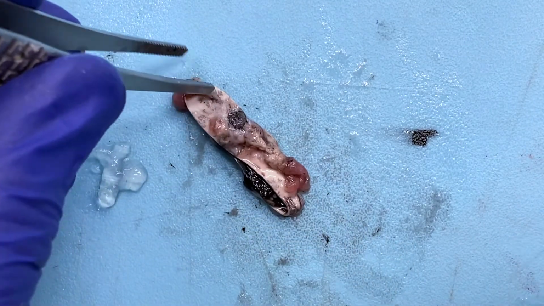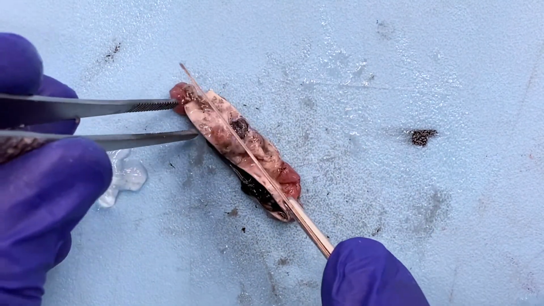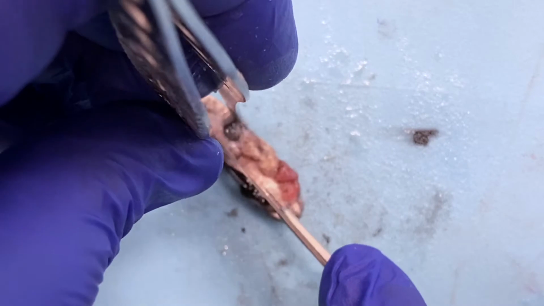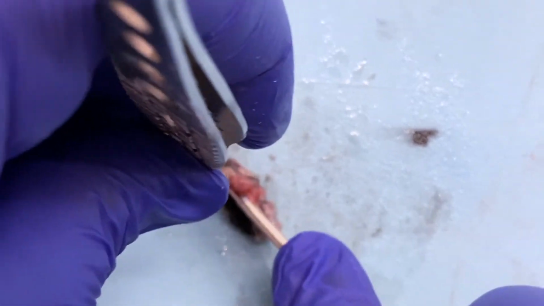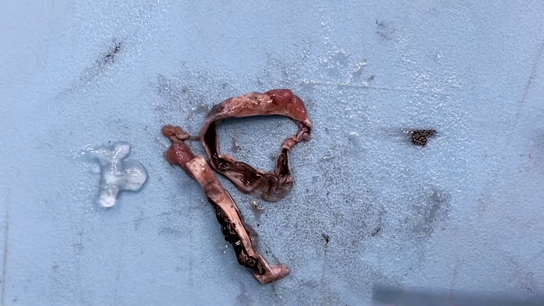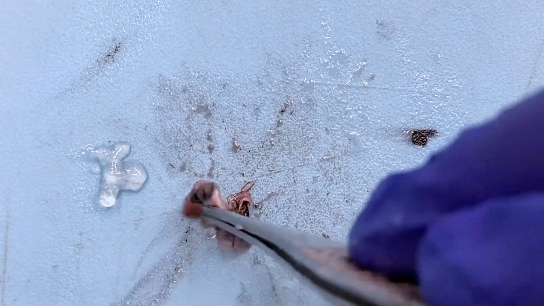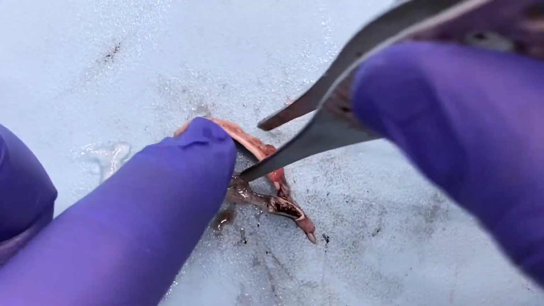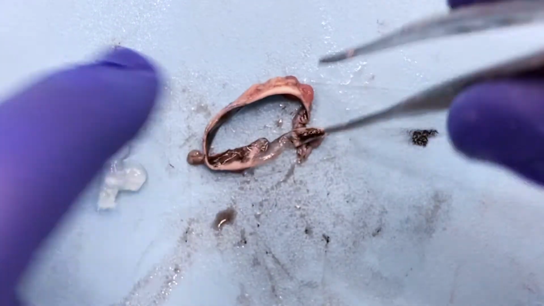There's my pupil. Now that it's nice and flat and easy to work with, I'm going to go ahead and trim the other side of this eye, and leave us with a nice thin section that contains everything we need.